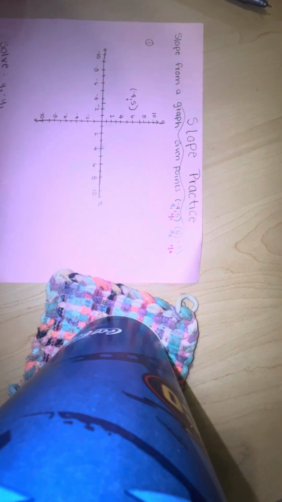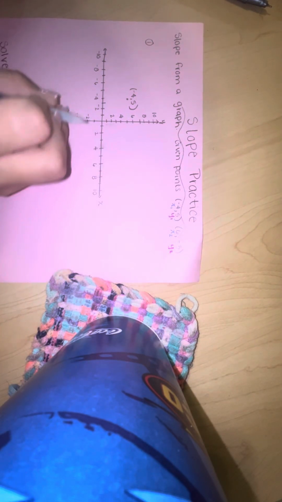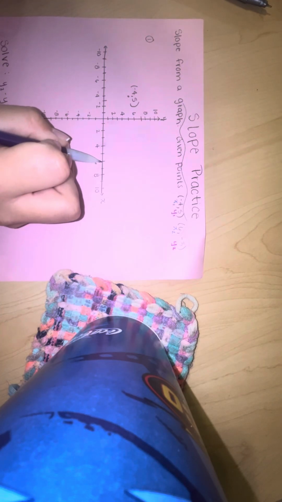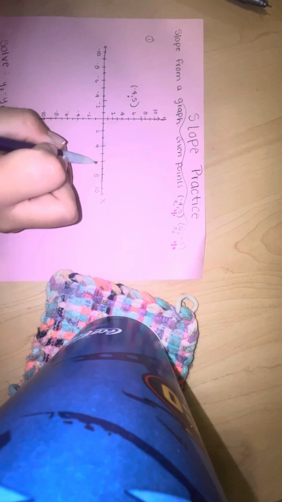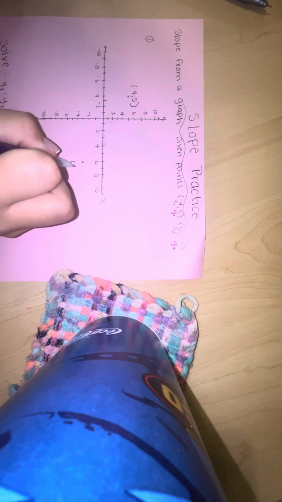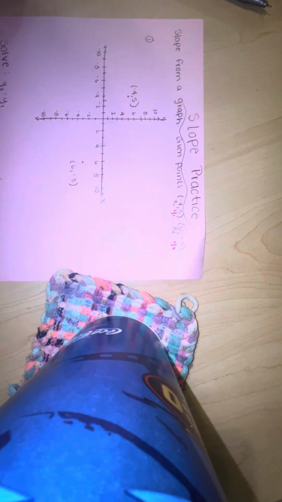Okay? Then we're going to look at 6 and -3. So we're going to go over +6, and since it's negative, you go down. So 1, 2, 3. Okay, 6, -3. Make sure to always label this.